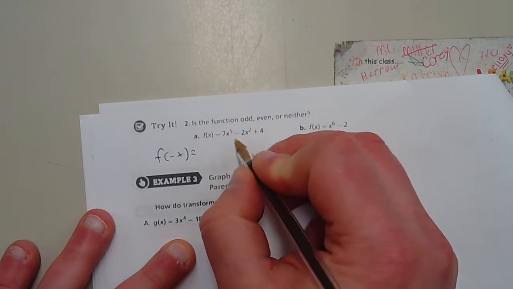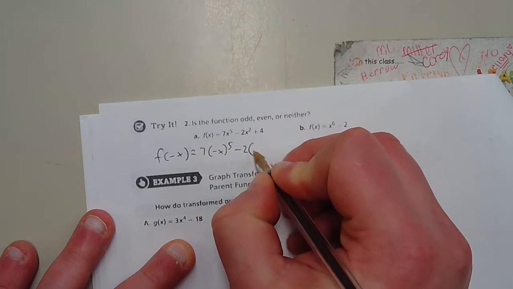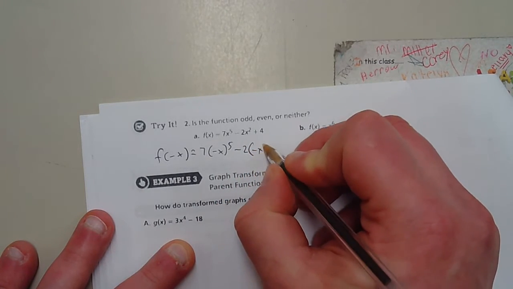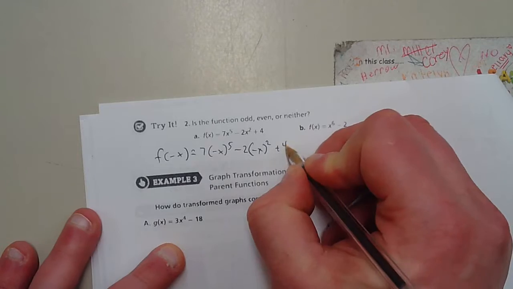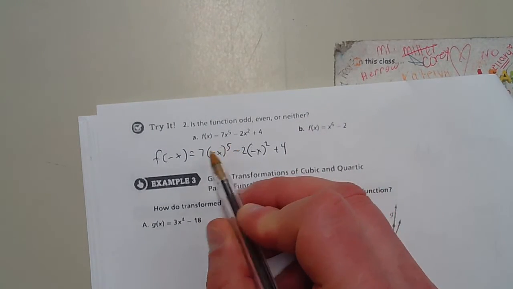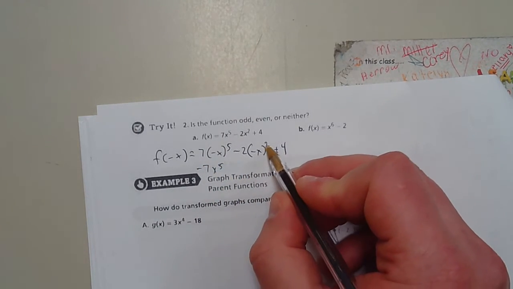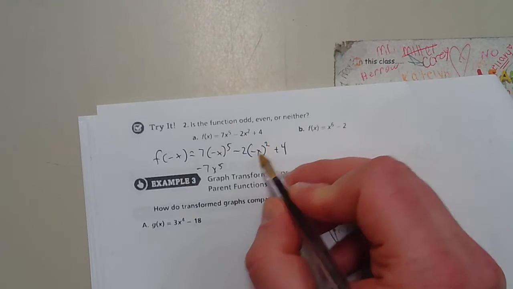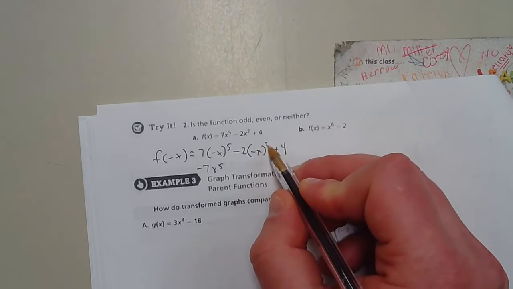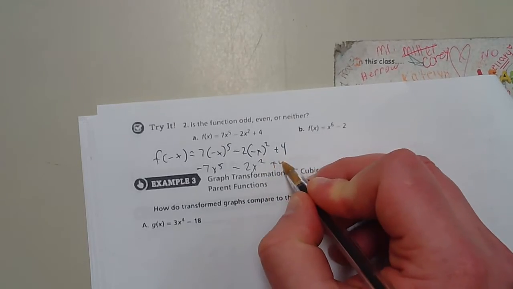So we have 7 times negative x to the 5th minus 2 times negative x squared plus 4. And so what happens here is the negative to an odd power is going to stay negative. So you have a negative 7x to the 5th. But now we have a negative squared. So this is going to keep its sign, because the negative is essentially just going to cancel out because it's an even power. So this is minus 2x squared and then plus 4.